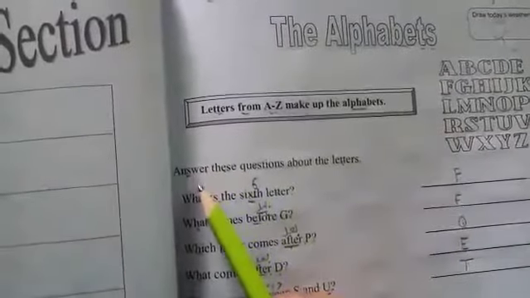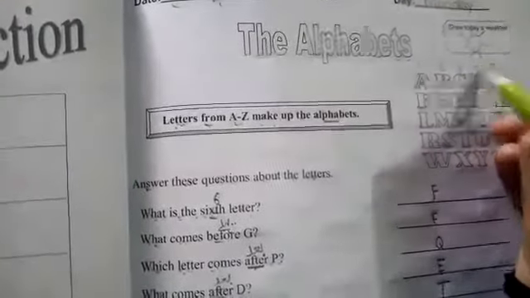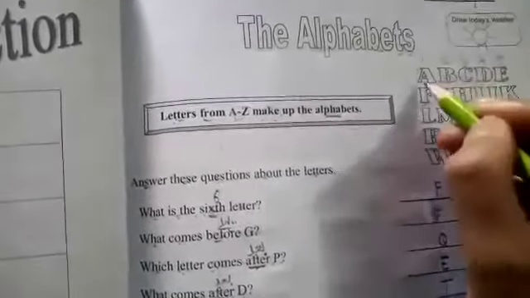Now answer these questions about the letters. What is the sixth letter? A, B, C, D, E, F. So you have to write down the sixth letter of the alphabet. This is F. So you will write here F.